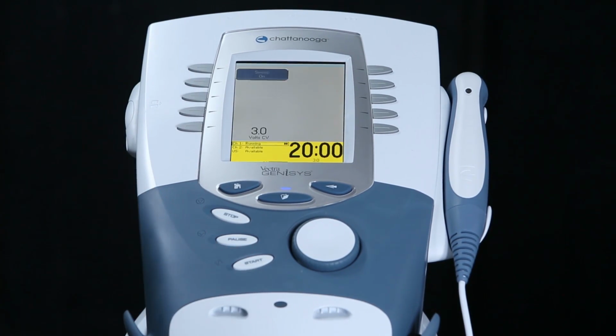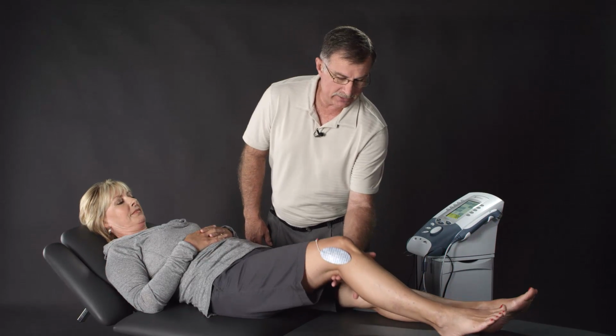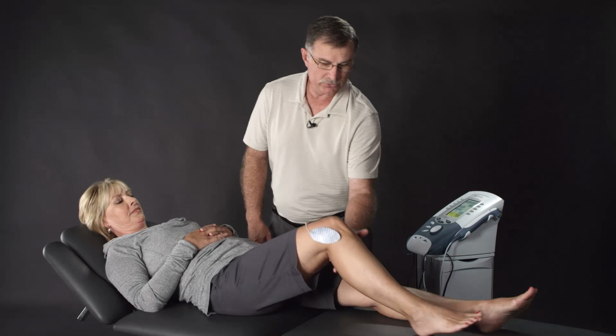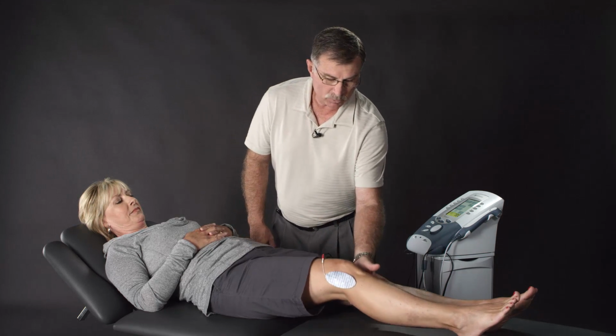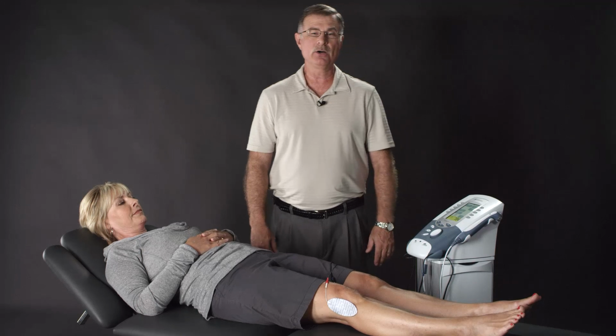We will press the start key. And then I like to have the patient move the part at this time, just gently bend the knee and then straighten, just some heel drags on the table. This will give us a little better outcome and will help us have longer lasting effects for our treatment.